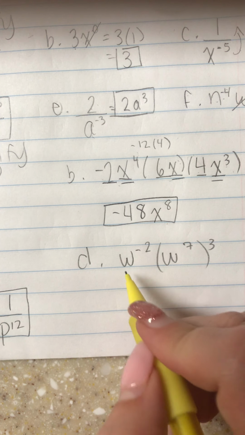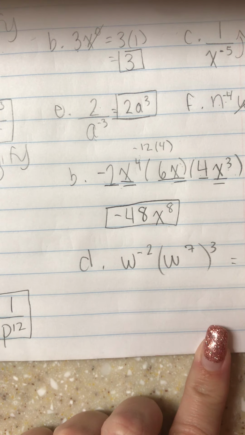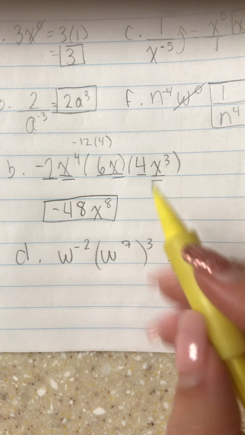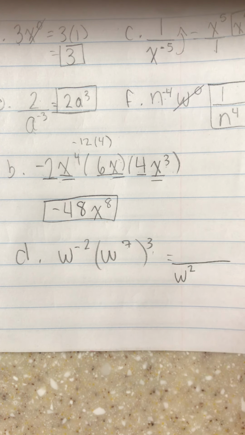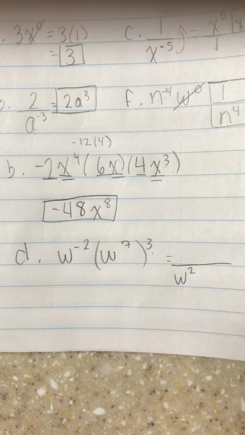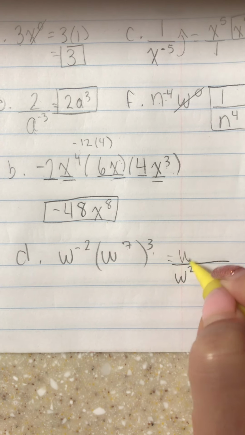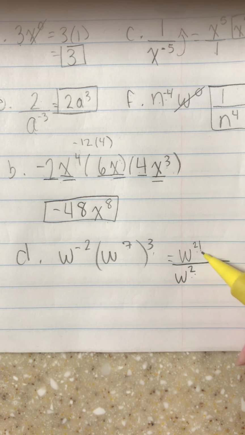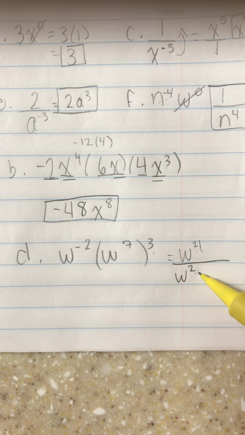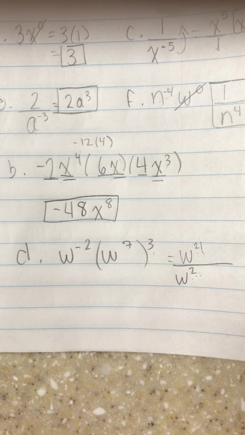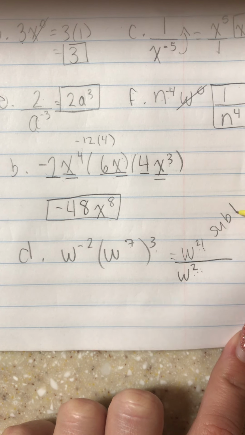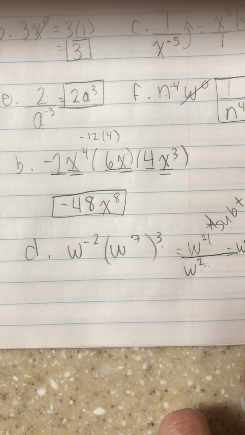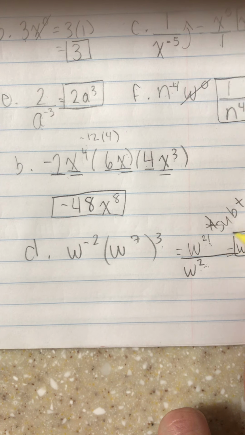Letter D. W to the negative 2. Going to draw my division bar and drop it to the bottom. I already know it's ugly because it has a negative exponent. Now I've got 7 times 3. That's 21. Oh, another rule. When I'm dividing, what do I do with my exponents? Subtract. So, I want you to write the word subtract because I don't know if I wrote that yet. 21 minus 2 gives me a final answer as W to the 19th power.